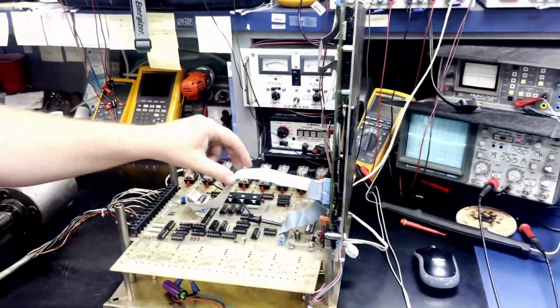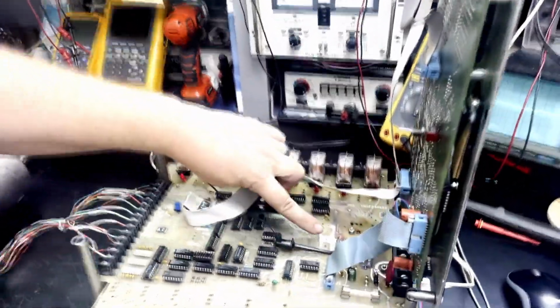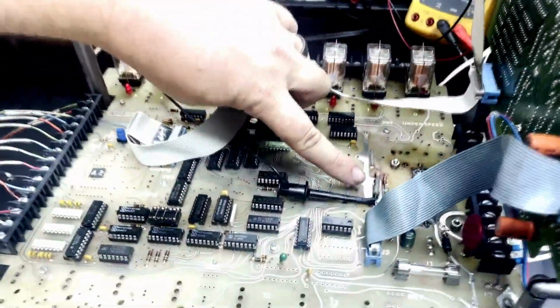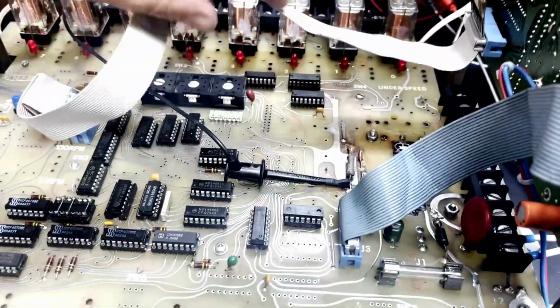So here we have the control board, and as you can see, we have where the damage occurred as far as the short, which has been resolved. Now we are going to do our tests and make sure the unit is functioning.